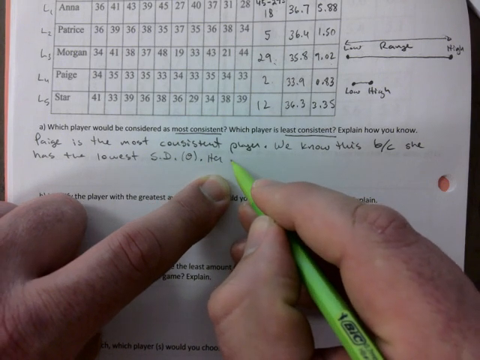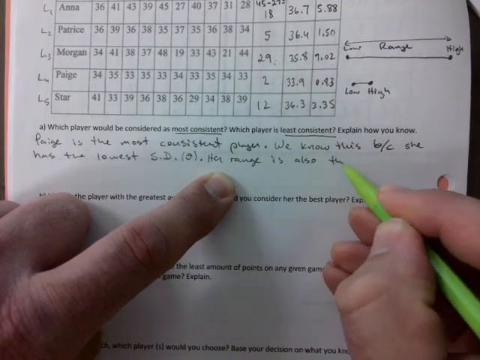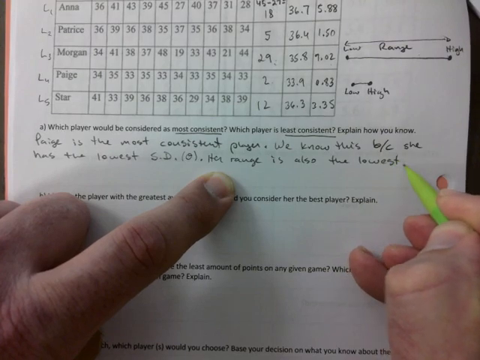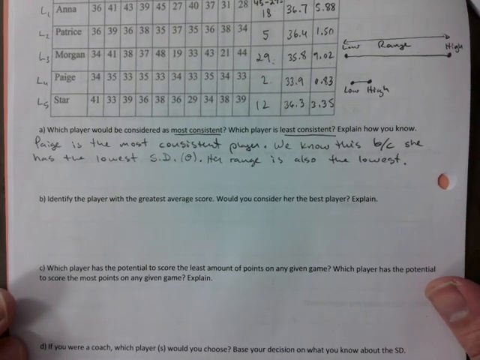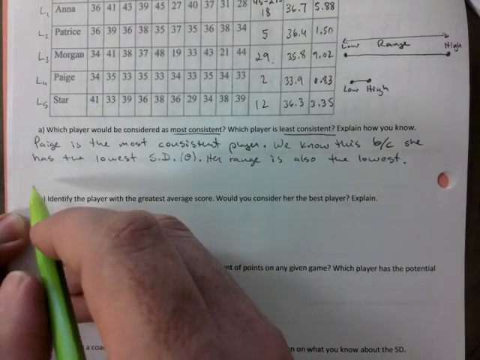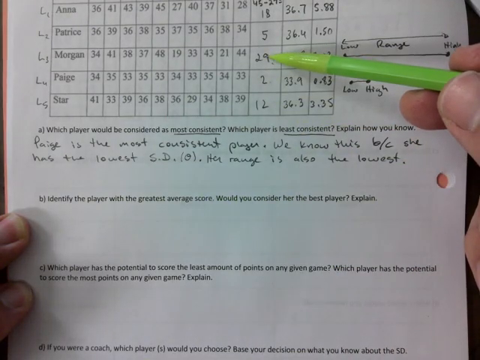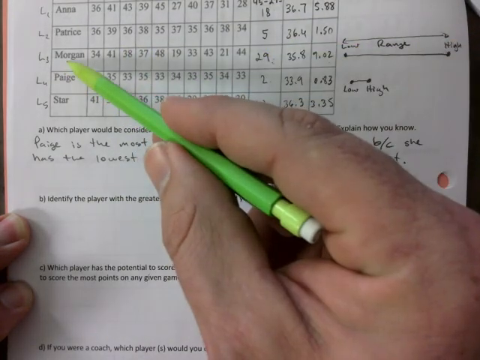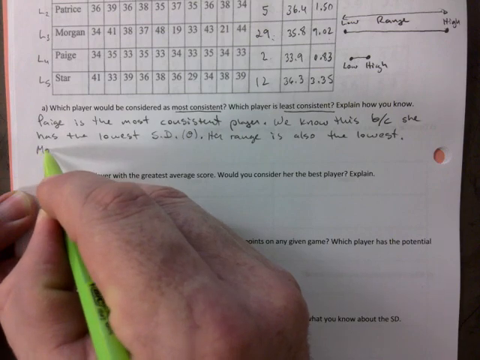Her range is also the lowest. Okay, so that's actually what we expect. Low range, low standard deviation. Okay. Least consistent would be least consistent. Who has the highest standard deviation? Morgan, right? So Morgan, oops, I get too excited here. It's only statistics.